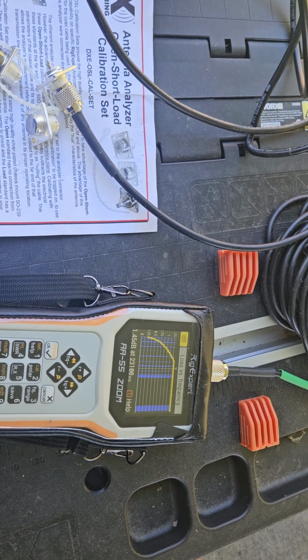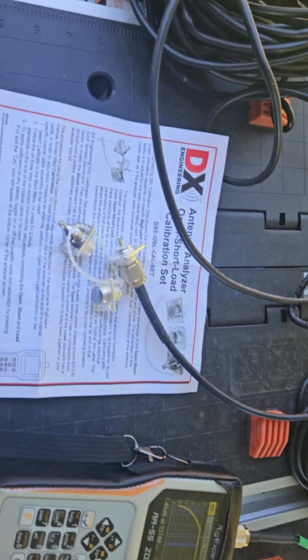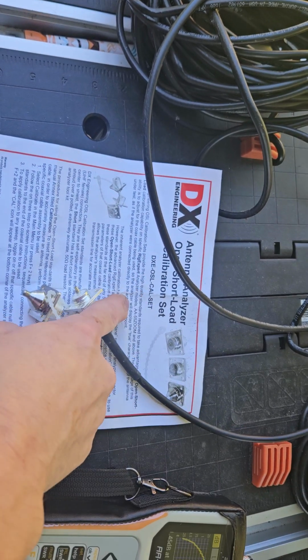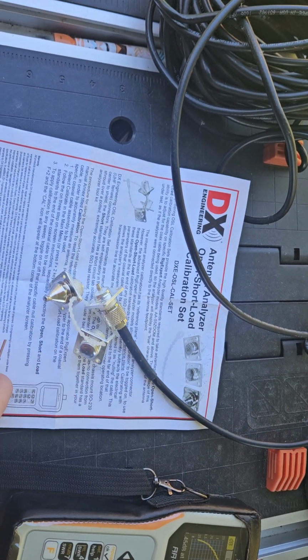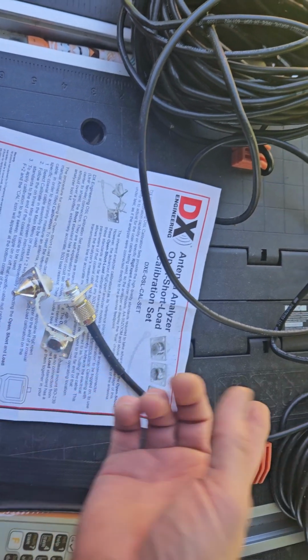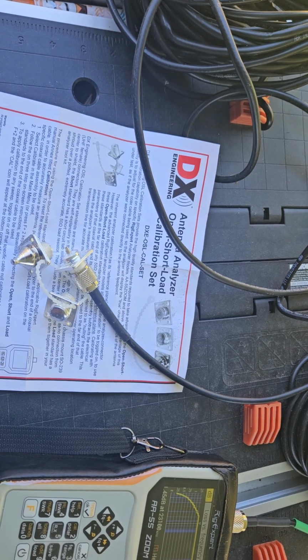That's the test of the cable, and this is a kit you can buy at DX Engineering. Again, they're not paying me for this or anything. Neither is ABR. So all in all, I'm happy with the cable.